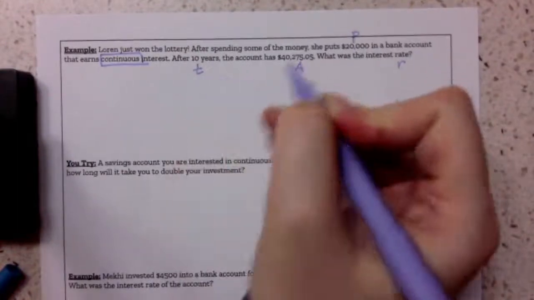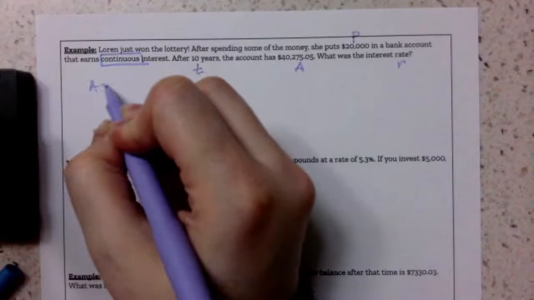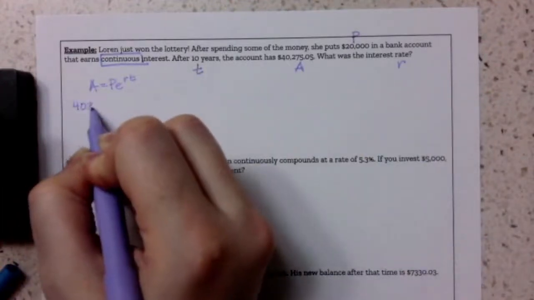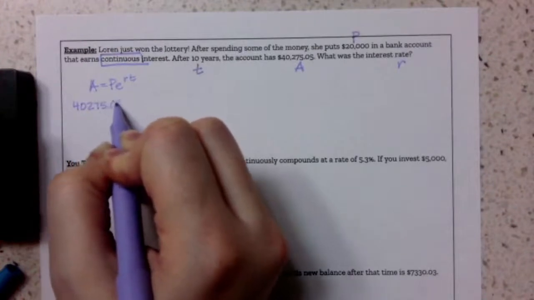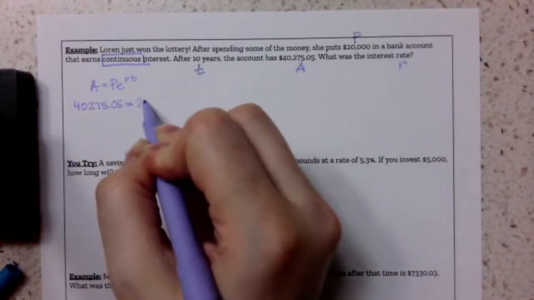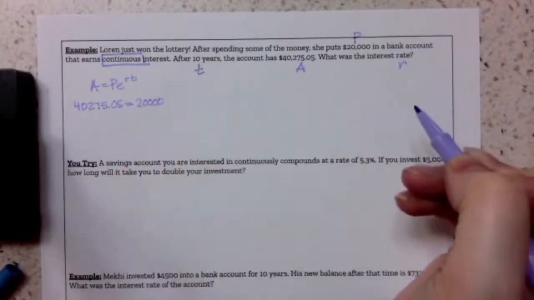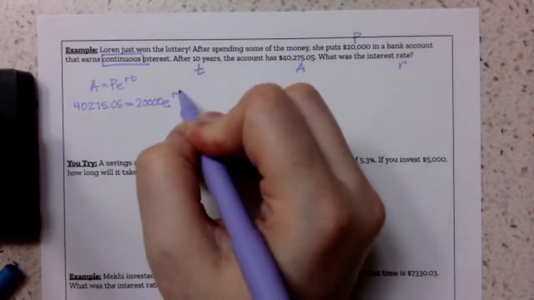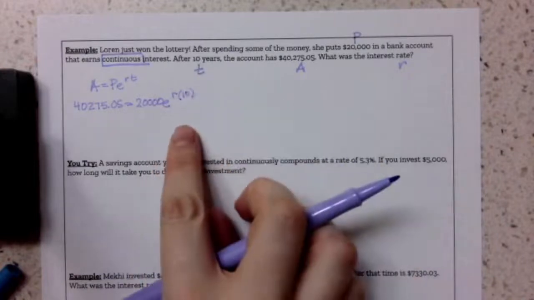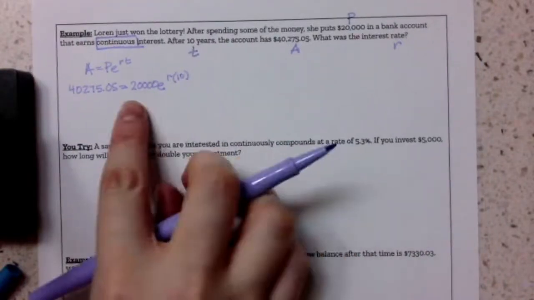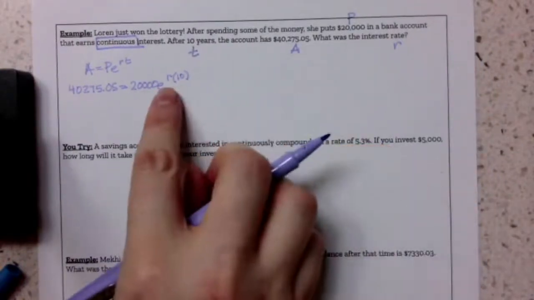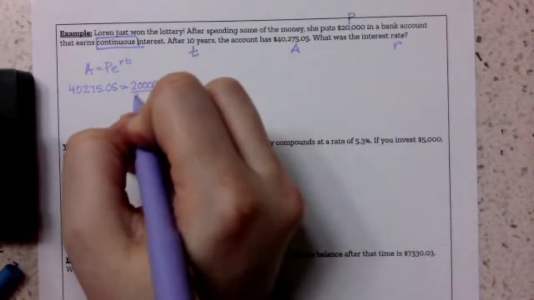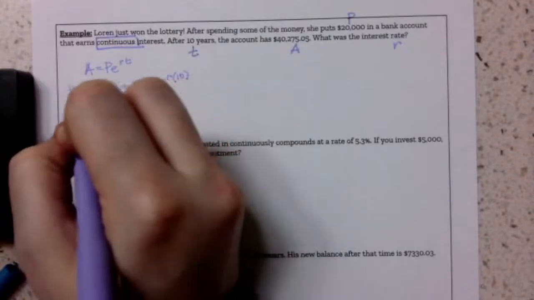So we're going to plug this in for A. Again, the formula for continuous looks like this. So our A goes in, our P goes in, and then we have E. We don't know the rate, and our time is 10. Okay, so then again, we want to start by simplifying as much as possible, and that means getting rid of this 20,000. So we're going to divide both sides by 20,000.